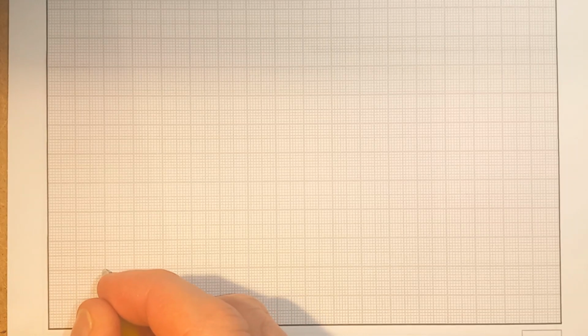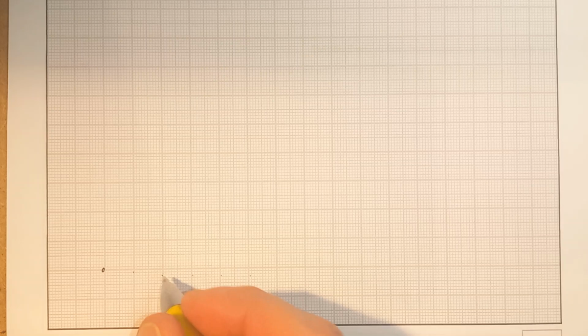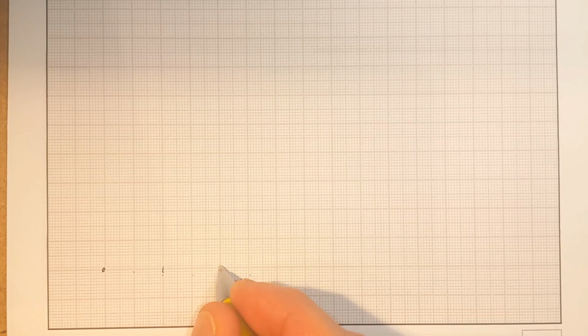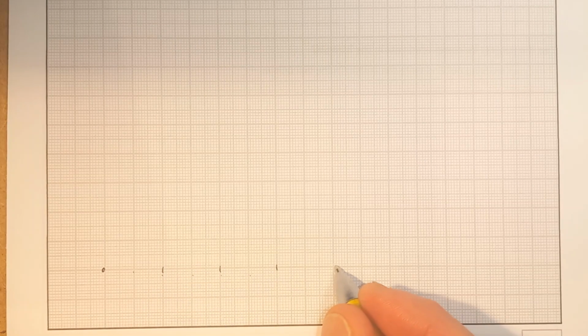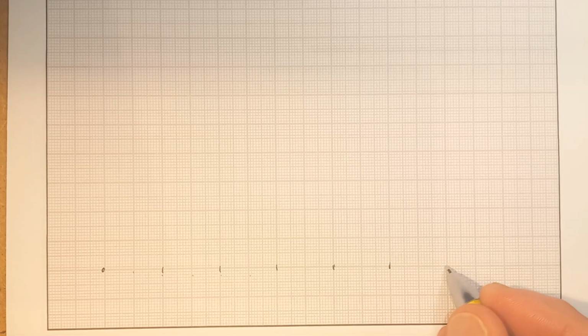Well, I'm thinking maybe I'll start here so I've got space to write my labels on the graph paper. We've got 6 years, so I'm going to have my years going along the bottom. I could do 1, 2, 3, 4, 5, 6, but it'd be a bit squashed. You really want to use at least half the graph paper. So maybe we could do 2 of these boxes for each year. So we could do 1, 2, 3, 4, 5, 6.